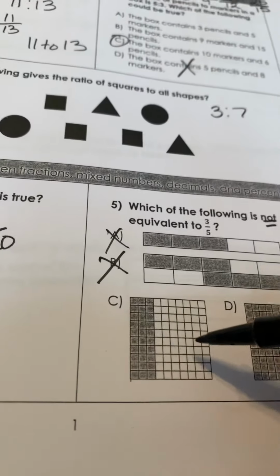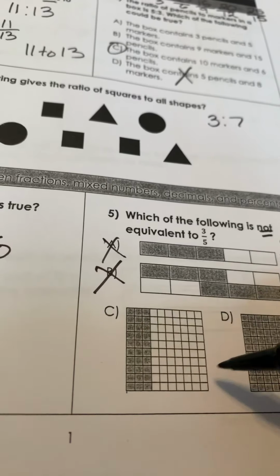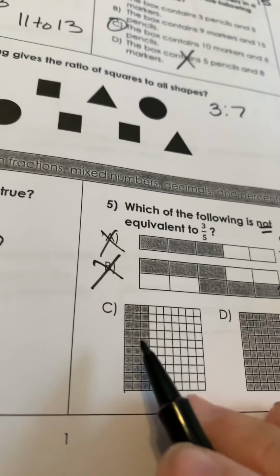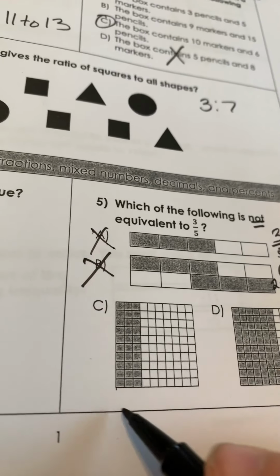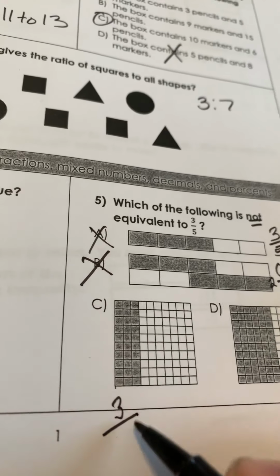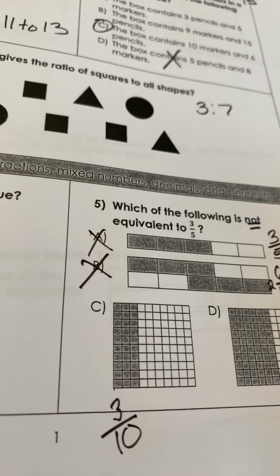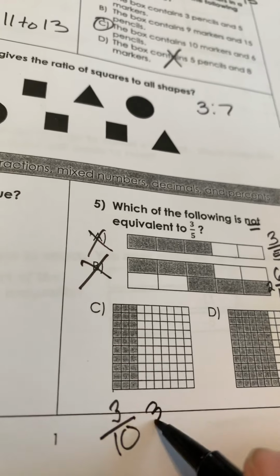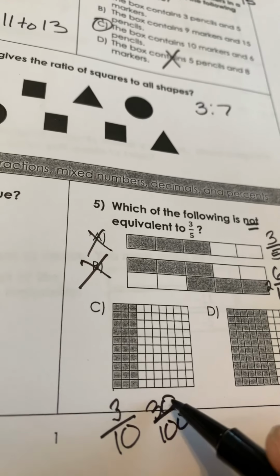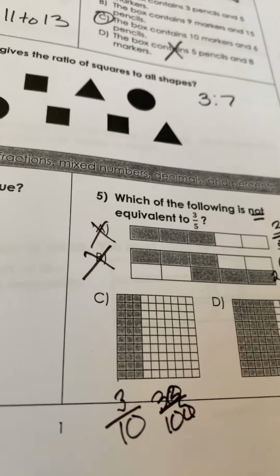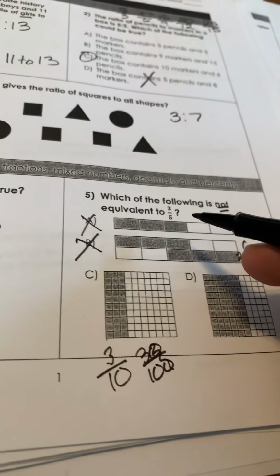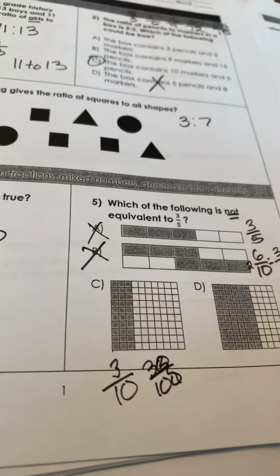If I look at C, that's 100 squares. So if I count the tens, that's 3 over 10. Okay. I could also write that as 30 over 100. I can divide by 10, give me 3/10. Well, 3/10 is not equivalent to 3/5. Let me check D, but I think I have my correct answer.